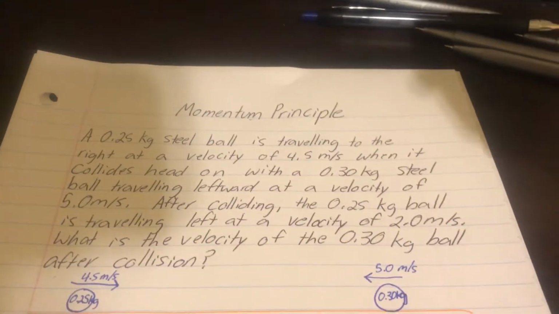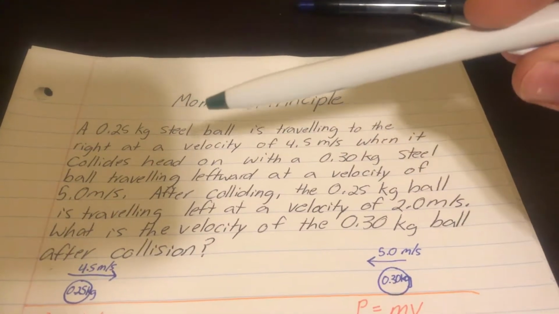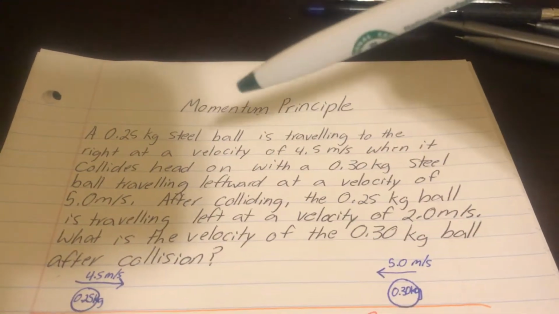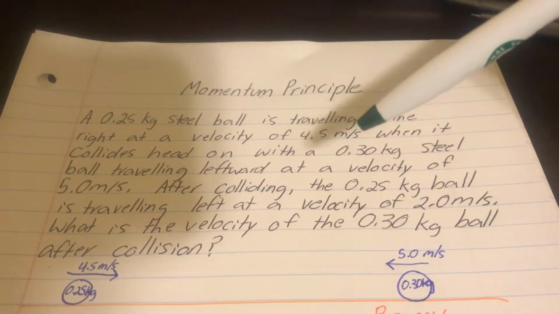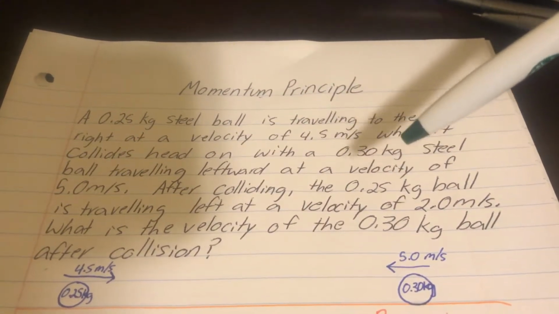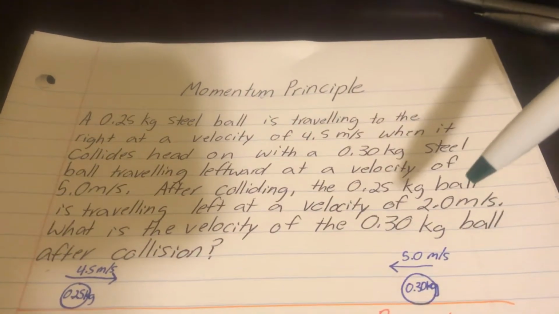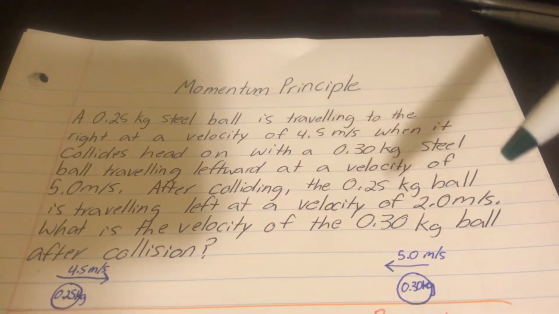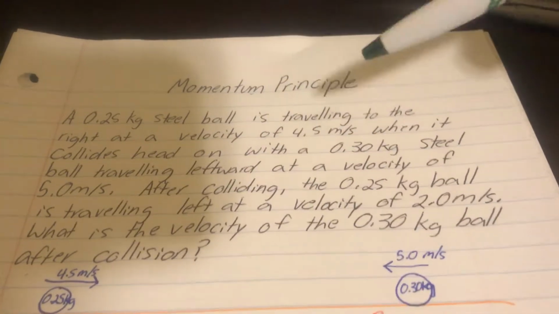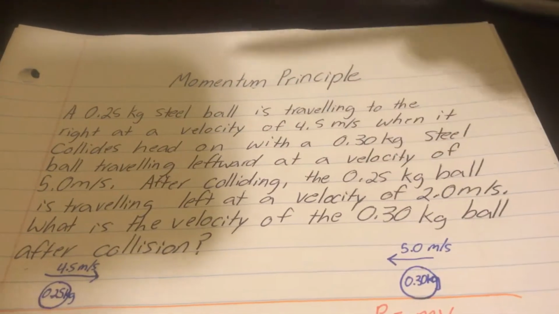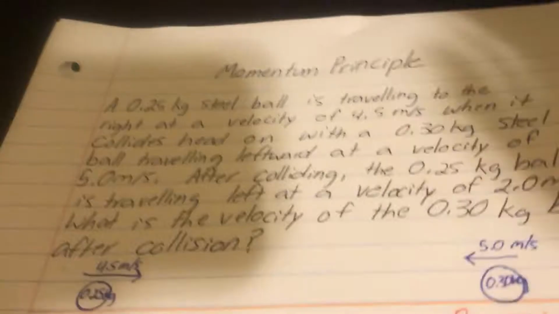Alright, this is my momentum principle reassessment. A 0.25 kilogram steel ball is traveling to the right at a velocity of 4.5 meters per second when it collides head on with a 0.30 kilogram steel ball traveling leftward at a velocity of 5 meters per second. After colliding, the 0.25 kilogram ball is traveling left at a velocity of 2.0 meters per second. What is the velocity of the 0.30 kilogram ball after the collision?